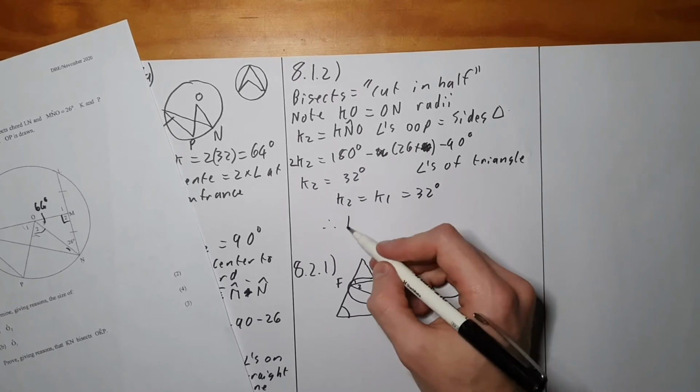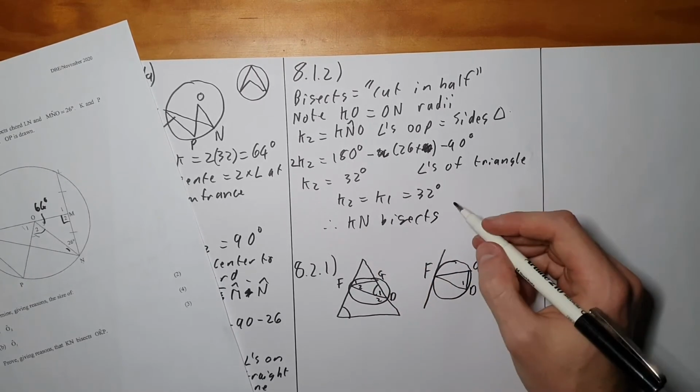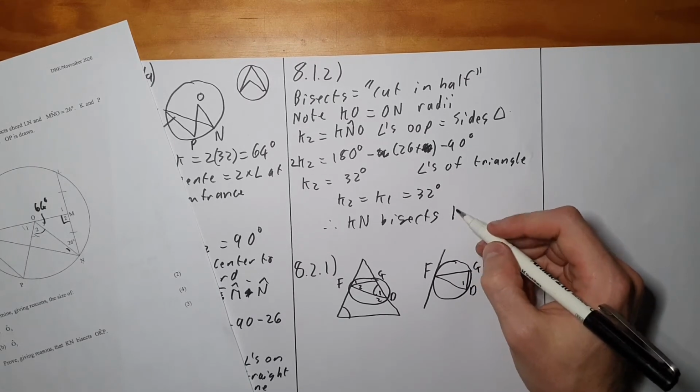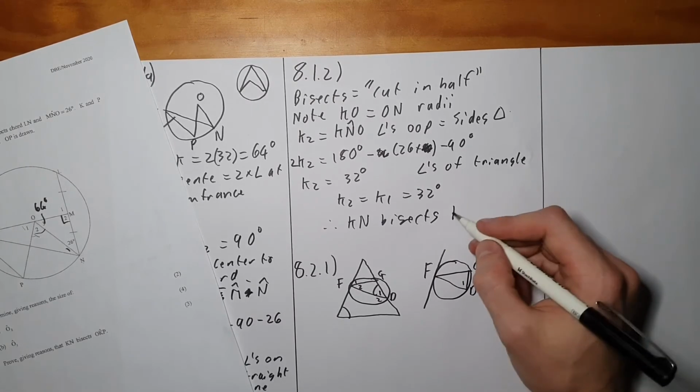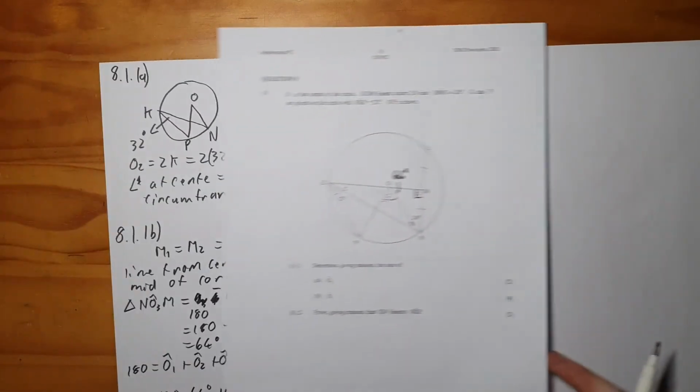Therefore, we can say that KN bisects, what's the one we're looking for? OKP. Now let's have a look at 8.2.